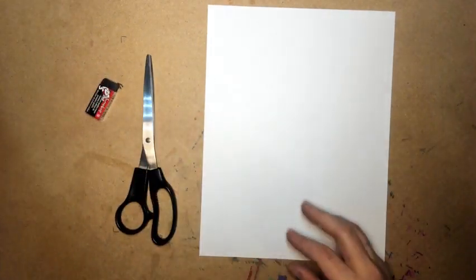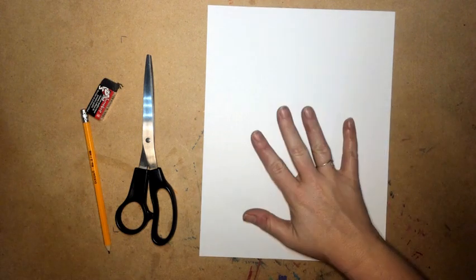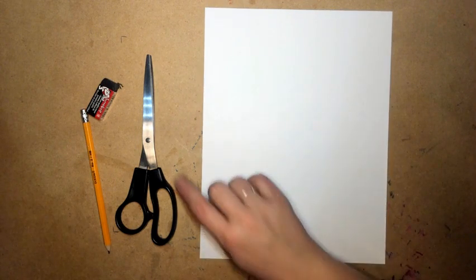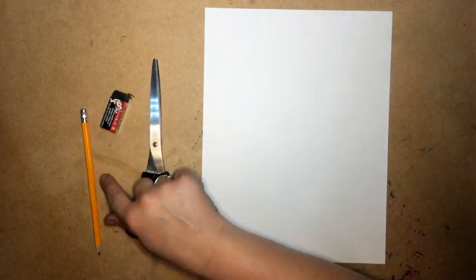So in order to do the radial name design project for part 1, you're going to need 4 things. You're going to need a white piece of paper, it can be computer paper, drawing paper, whatever you have, a pair of scissors, an eraser, and a pencil.